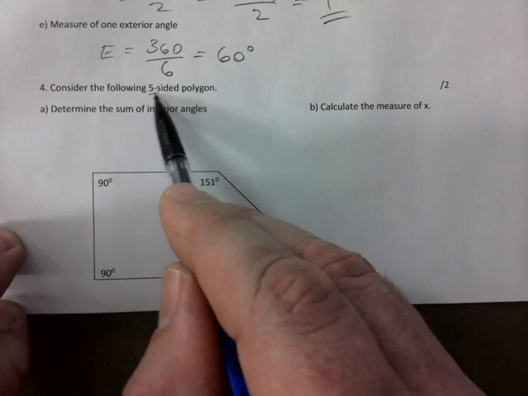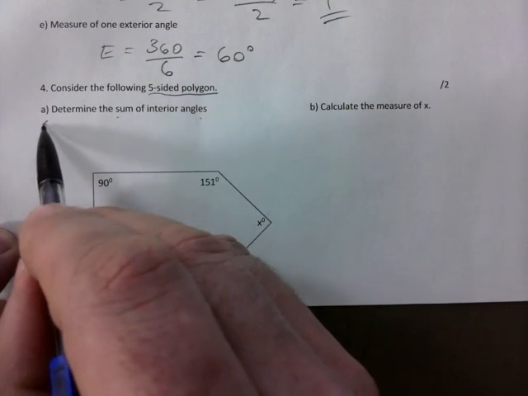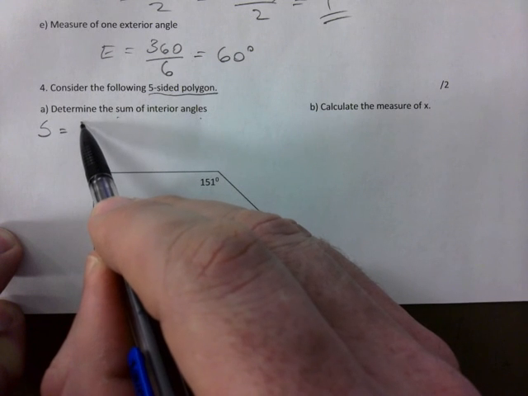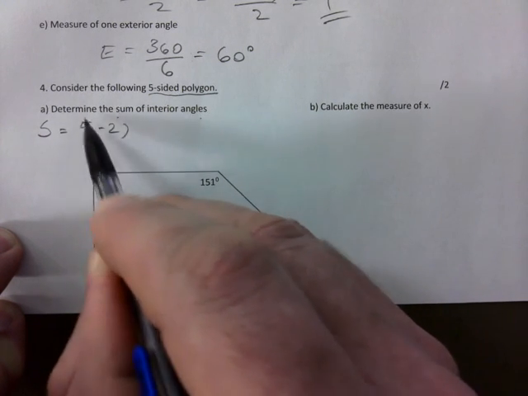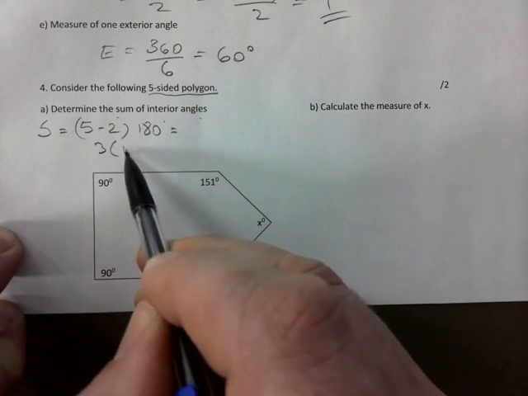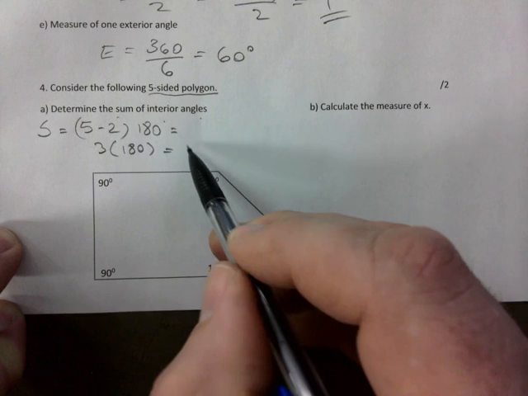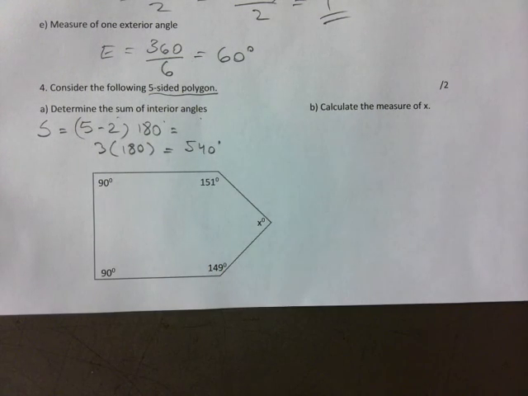Consider the following 5-sided polygon. Determine the sum of interior angles. If it's a 5-sided, that'd be 5 minus 2 times 180. That is 3 times 180, which is 540. All angles on the inside have to add up to 540.